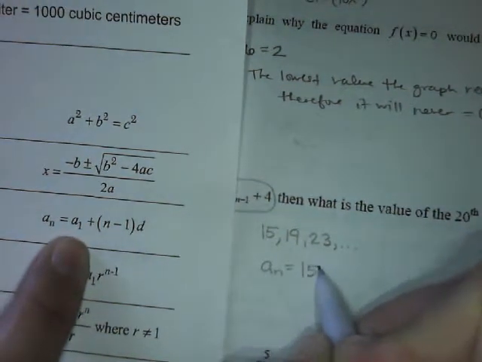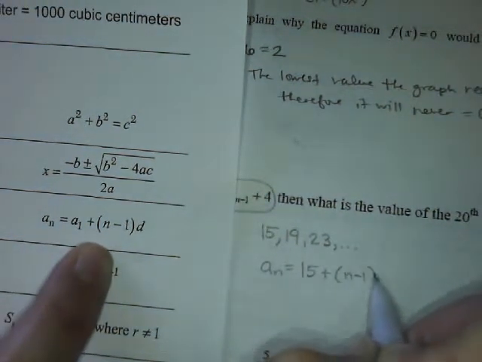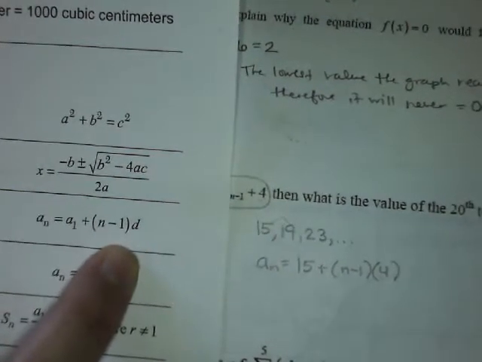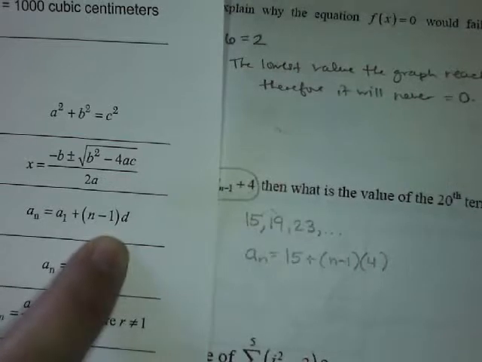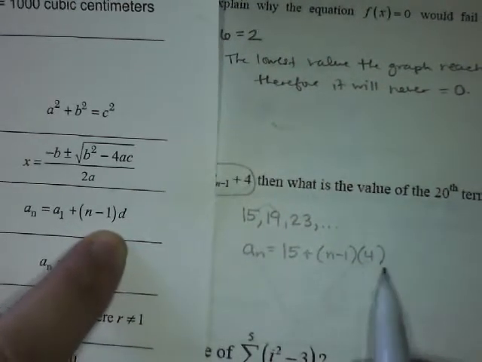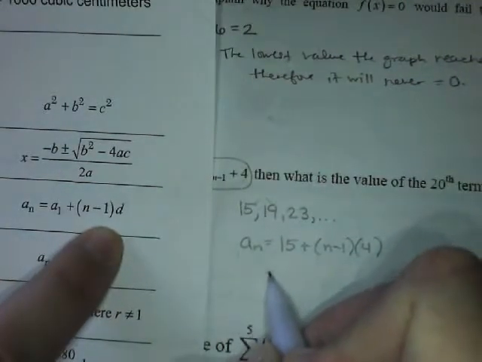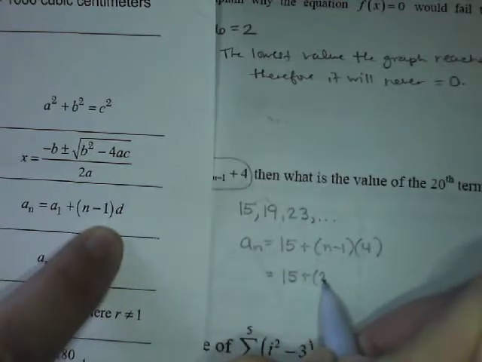So for the arithmetic, we would have a sub n equals a sub 1, which is 15, plus n minus 1 times your common difference of 4. And then just plug in 20, or plug in 200, or plug in whatever they want to know. You can simplify it first if you want to, but if it's just asking you to find a sub 20, just plug in 20, right?